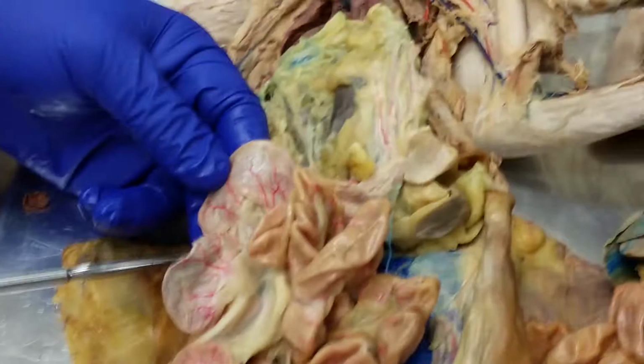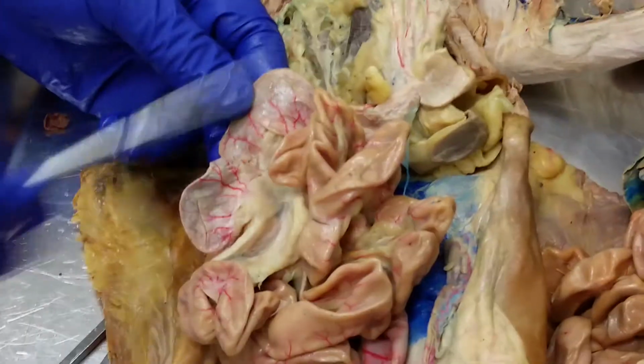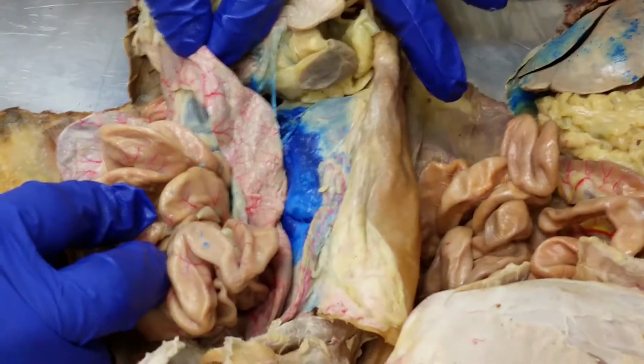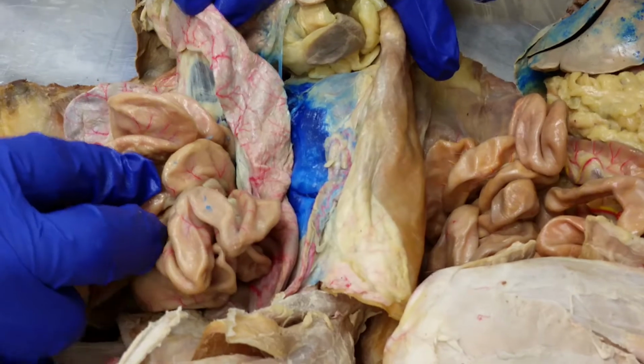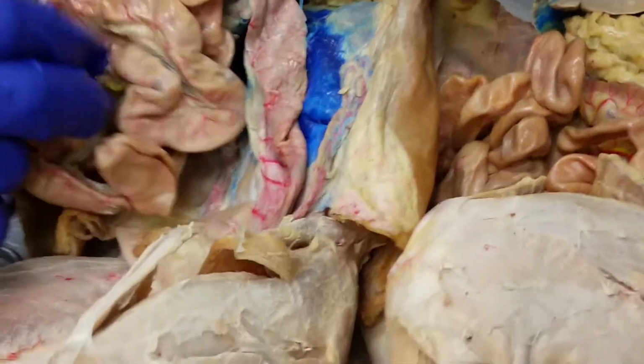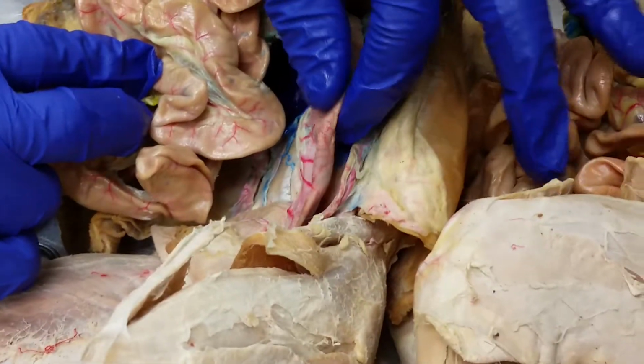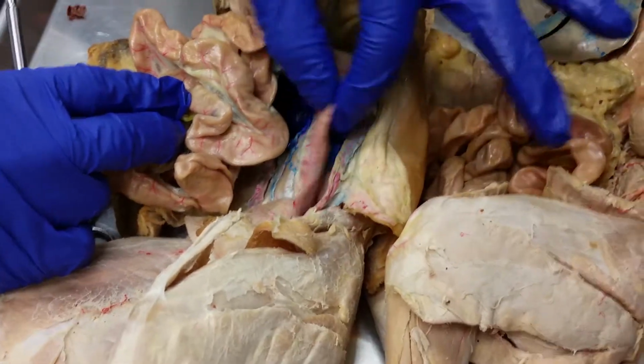If I put a pin anywhere here, you say ascending colon, okay? Boom. If I put a pin anywhere on the curve here, that will be transverse. You know what I'm saying? Makes sense? For the descending colon, I'll put it very close to the rectum, down here, so that it's kind of obvious. So you say descending colon.